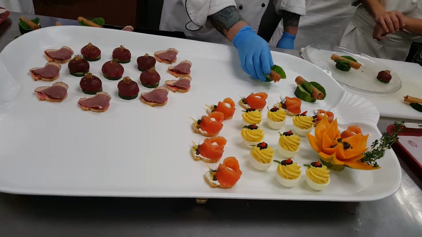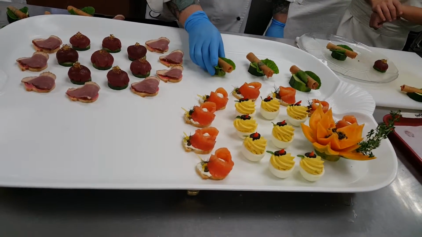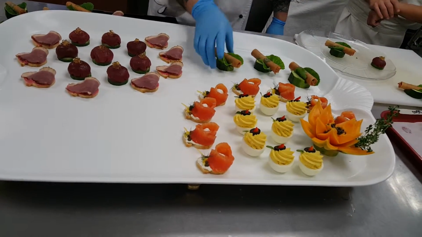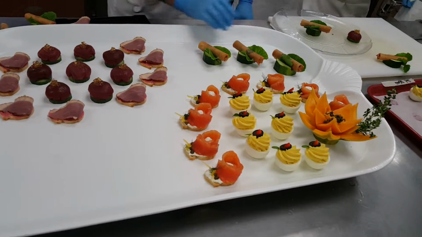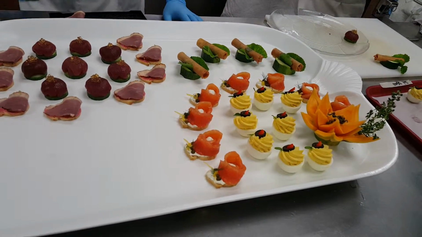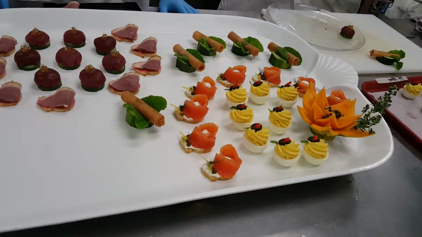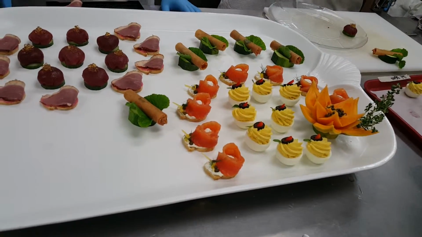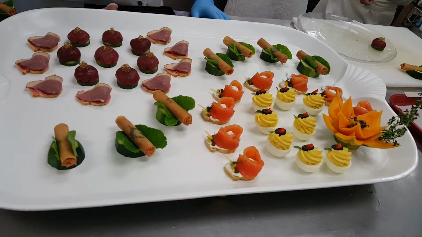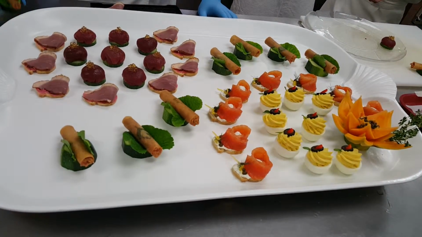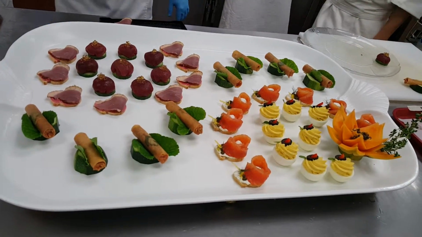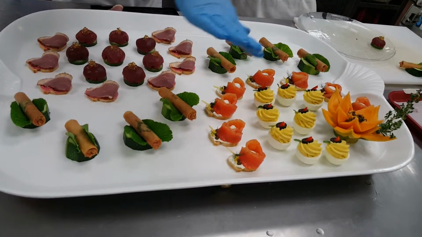So 1, 2, 3. Okay, always making sure this is 6 o'clock. 4, 5. Same angle. 6, 7, 8. Okay? So now you have this motion here, this motion here.